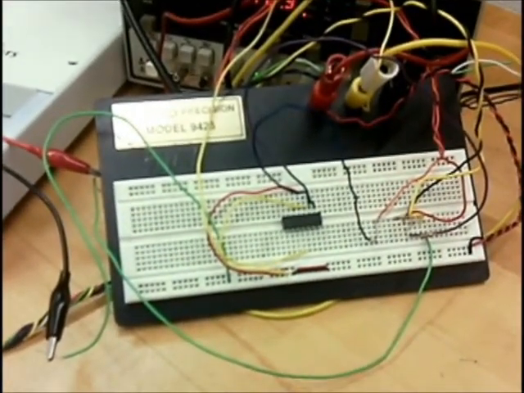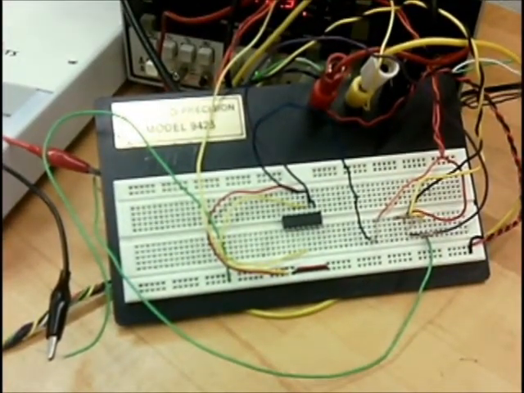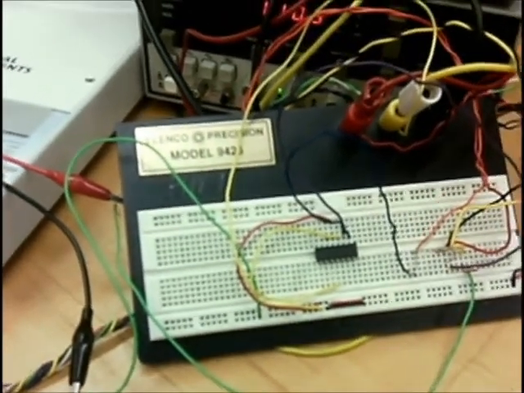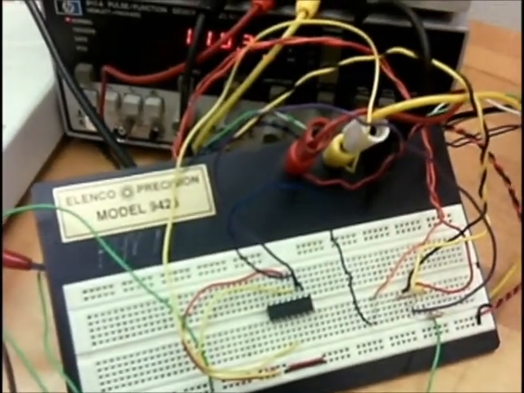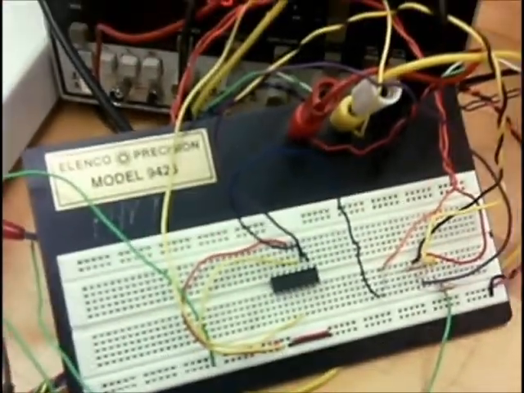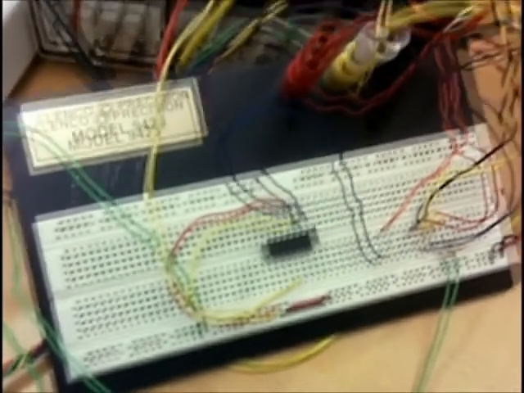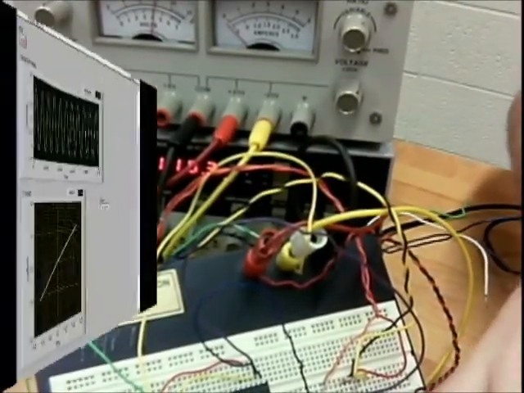We then used the function generator as our source supply for our circuit. We used the DAC to measure the voltages across the 100 ohm resistor and across the 1000 ohm resistor so that we can compare the two voltage drops and find out our gain for the op-amp circuit.